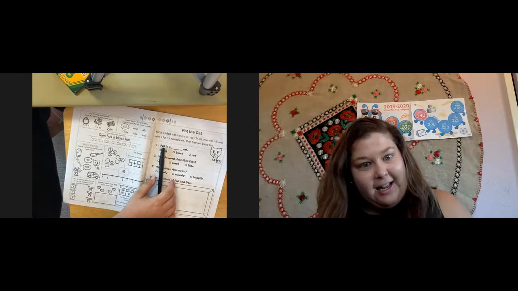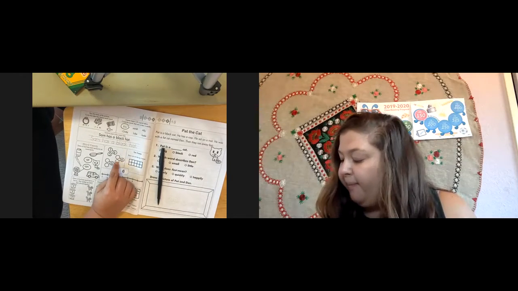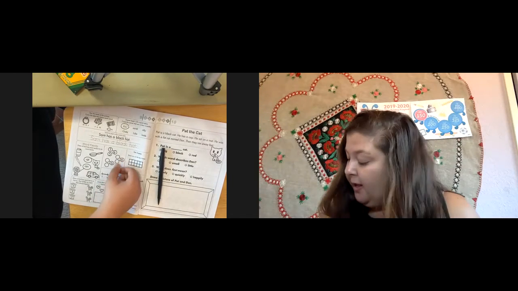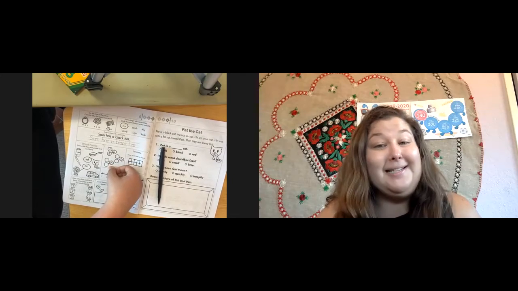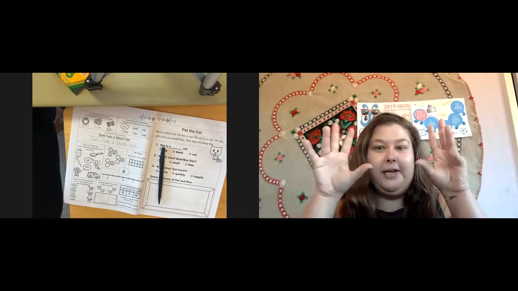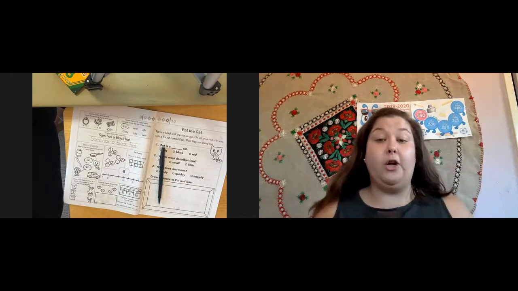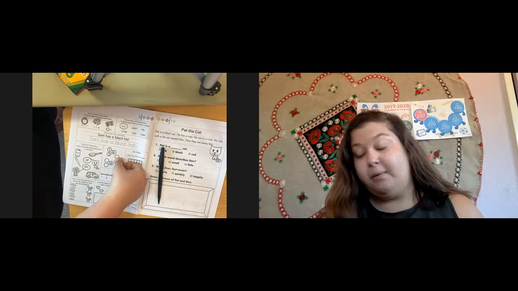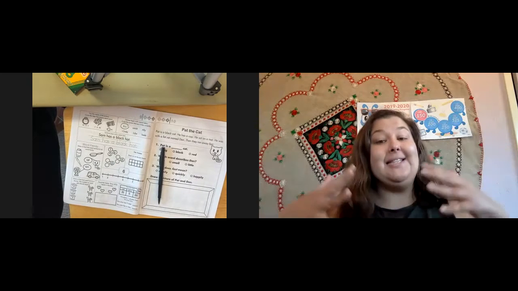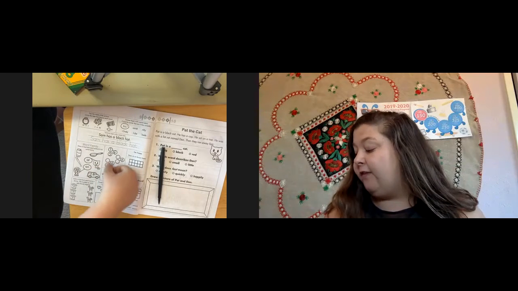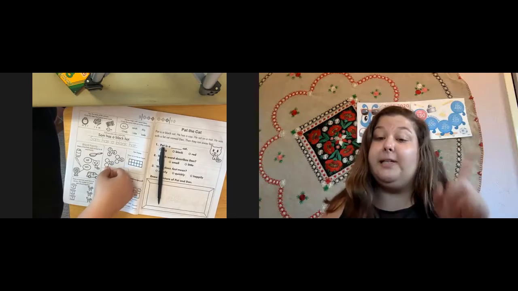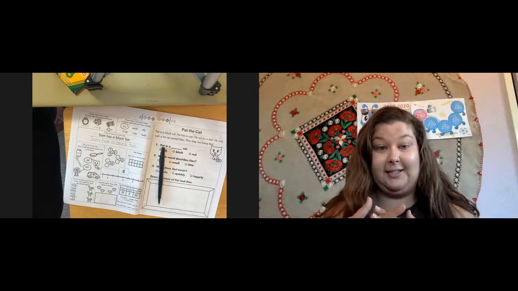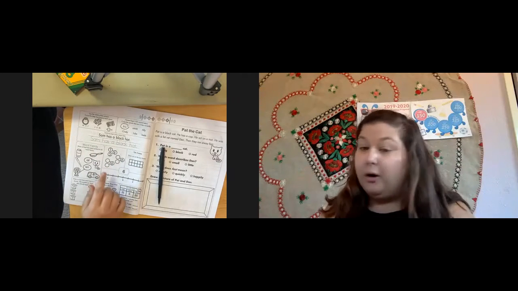Ooh, and then we have blank bubble, something makes 6. Something plus something makes 6. So you're going to use your fingers, or maybe you already know how to add 6, but you're going to think of a number here plus a number here that makes 6. And then you're going to think of a number here and a number here, and they have to be different to make 6, okay? So go ahead and work on that.